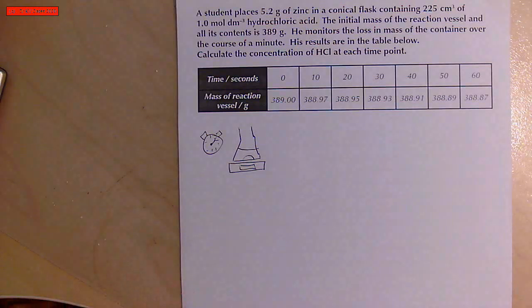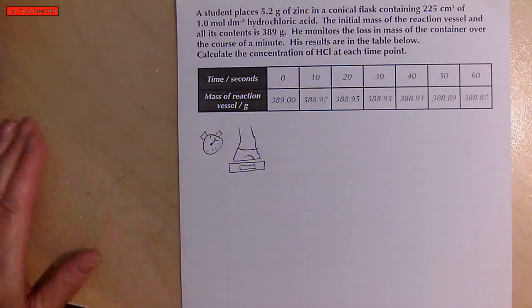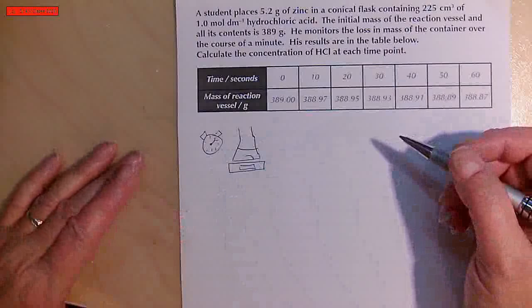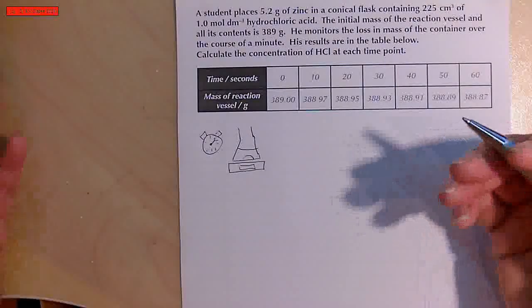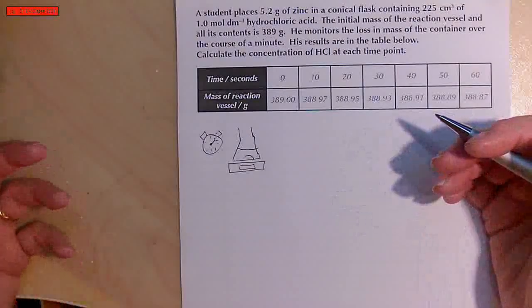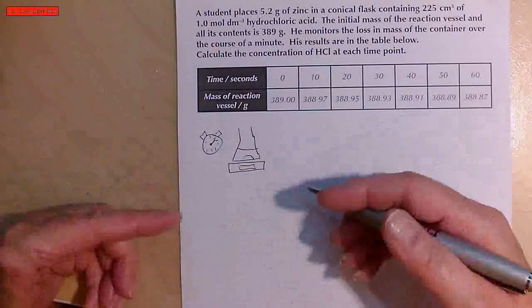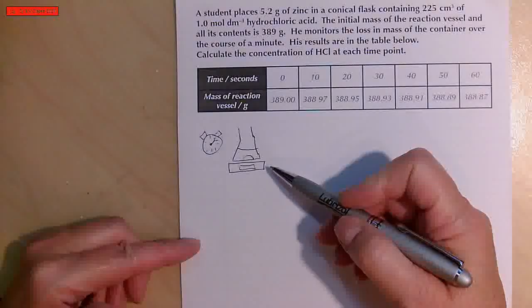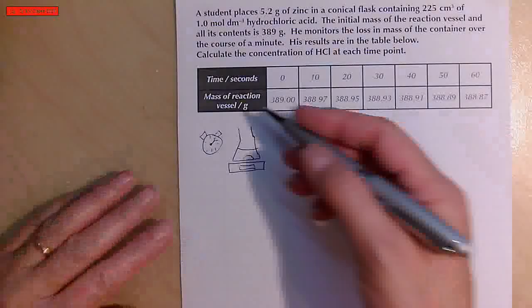So I'd like to go through how to calculate concentrations and work out rates from a loss of mass. You would get a loss of mass where we have our reactant in a conical flask and we're letting a gas escape, and we're actually tracking it by the mass that it's losing.